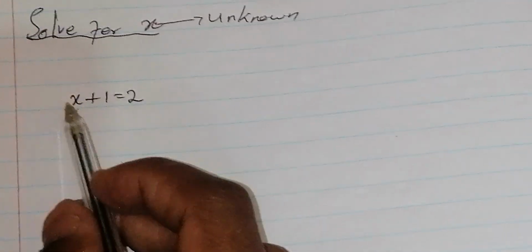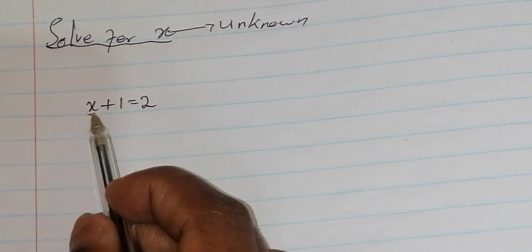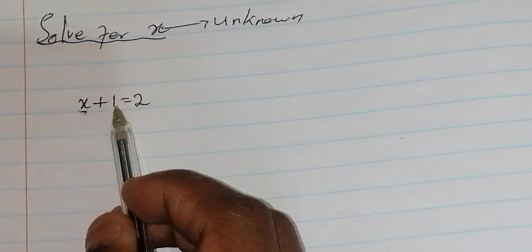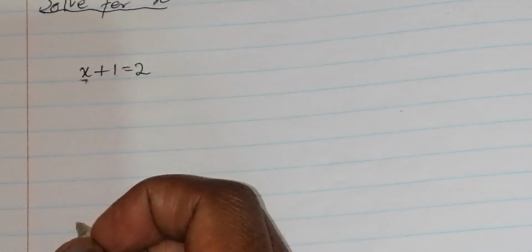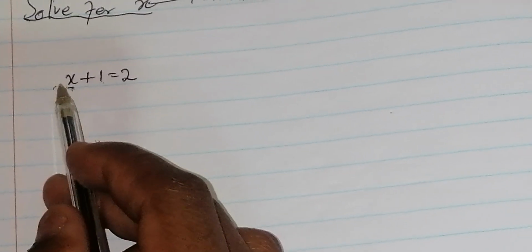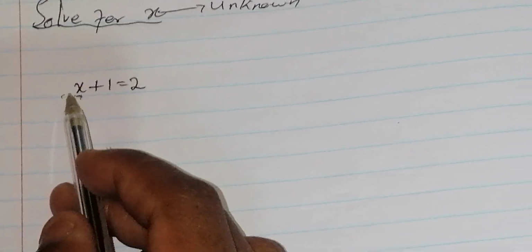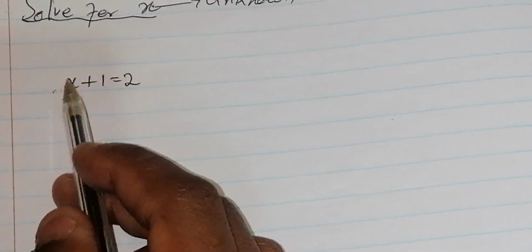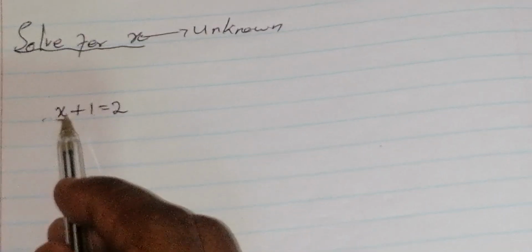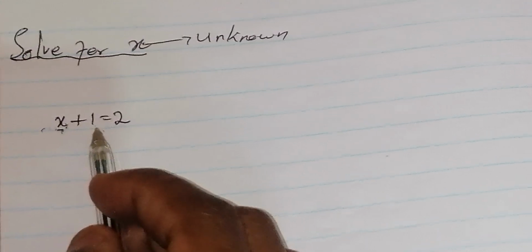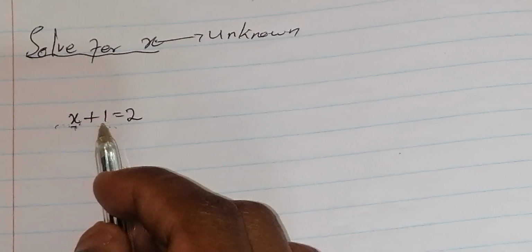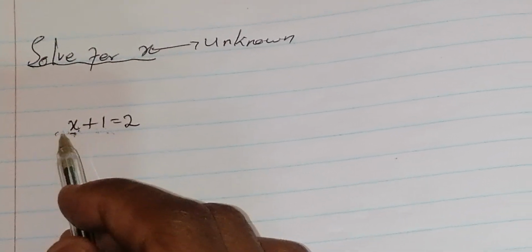Right, we don't know what this is, but we know that if you add it with 1, it is going to give you 2. So it is a problem because we don't know this. And if you have a gun to your head and they say you're going to die if you don't give us this, it's easy. Before it was added by 1, what was it?